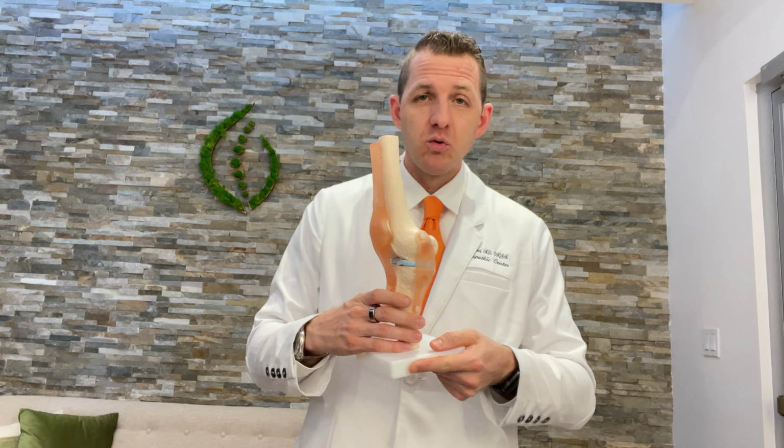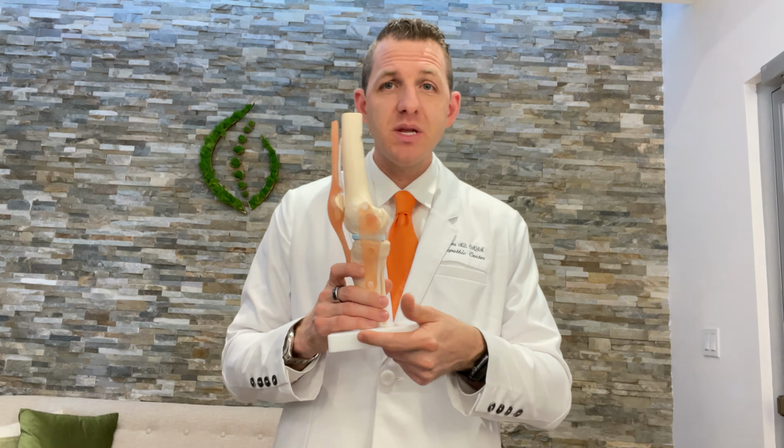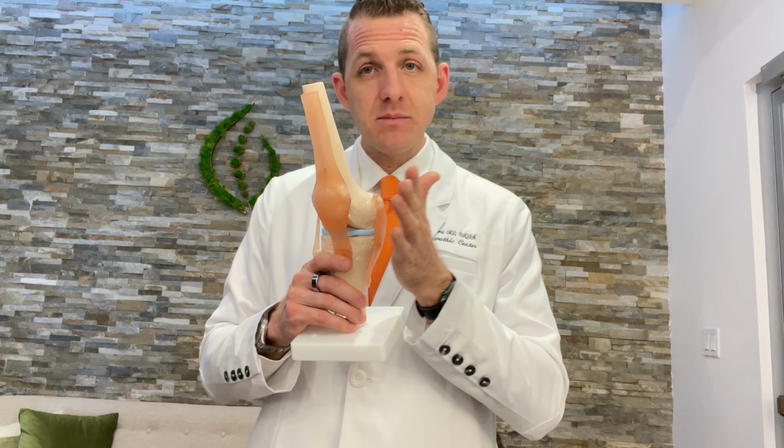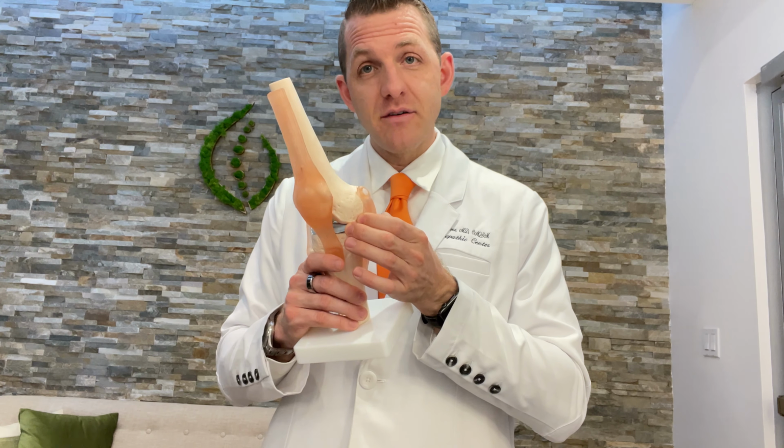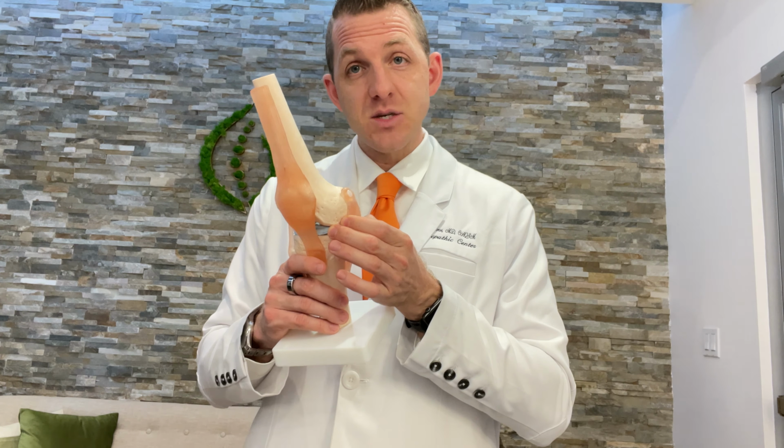There are essentially three attachment points to that. As I spin the model over, you can see it attaches up here, runs down here, and attaches at the bottom. But there's an additional one that most people are going to miss. That's on the inside, and it actually attaches to the inside of the meniscus on the medial part. So if you tear this MCL, you can have a partial tear of the meniscus as well if you happen to catch it at that location.